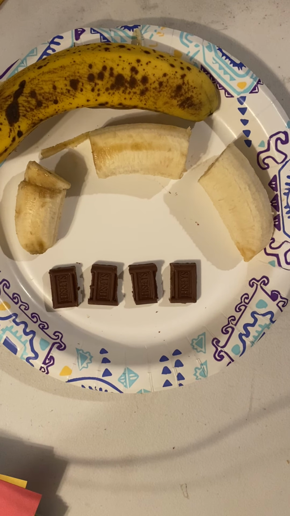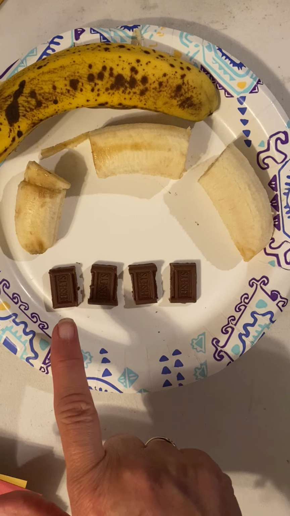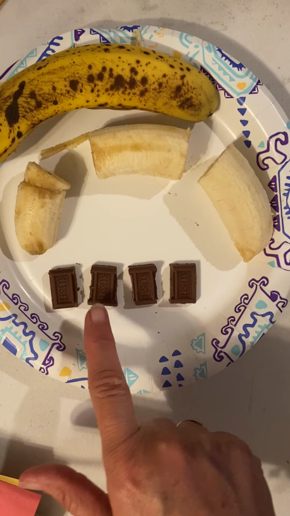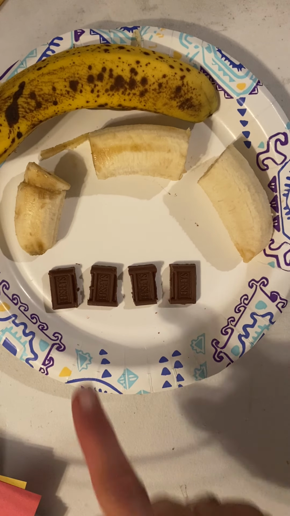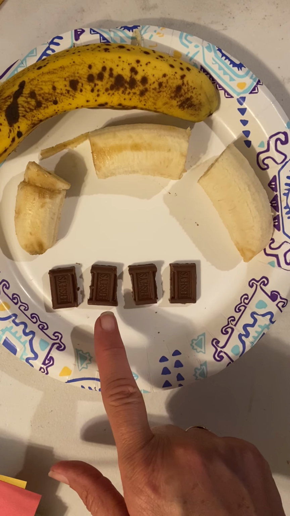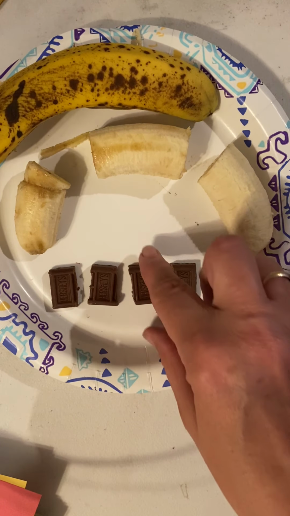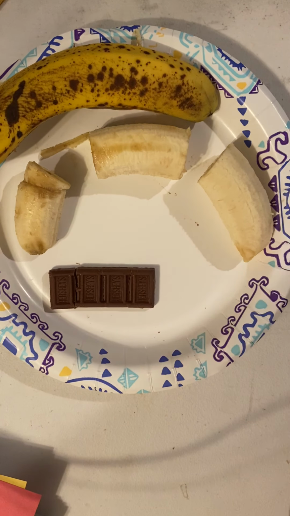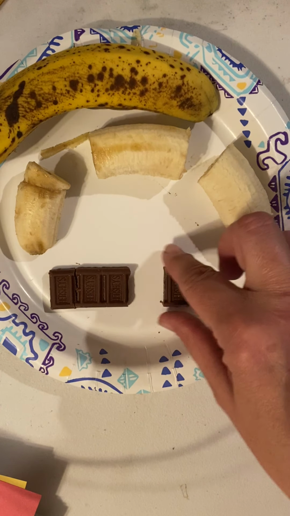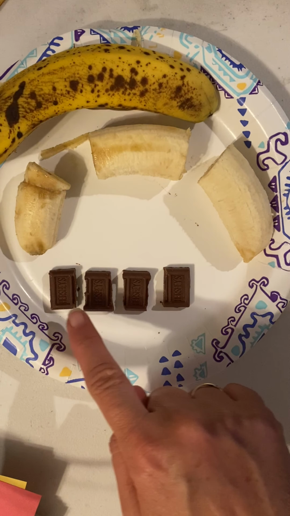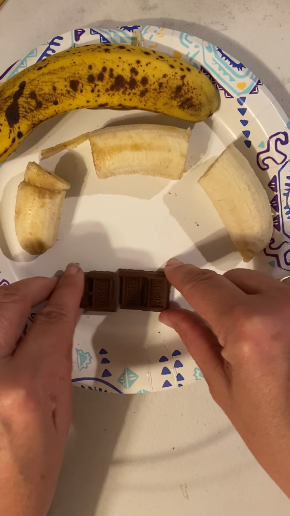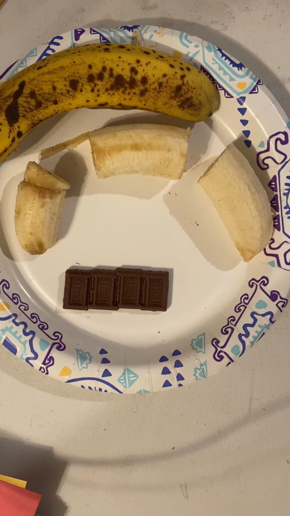If I do that, what is the name of the fraction if I have 4 equal parts? Fourths. This is 1/4. This is the second fourth. This makes 3/4, and this makes 4/4 all together. But each one of these is 1/4. It takes 4/4 to make a whole candy bar.